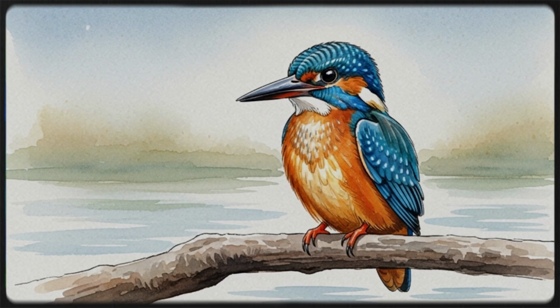Anhingas, which are closely related to cormorants, have a similar wettable plumage and similarly spend time perching with wings spread to dry. The anhinga is sometimes called the snake bird because of the way it swims with only its neck above water, its wet feathers reducing its buoyancy to near zero.